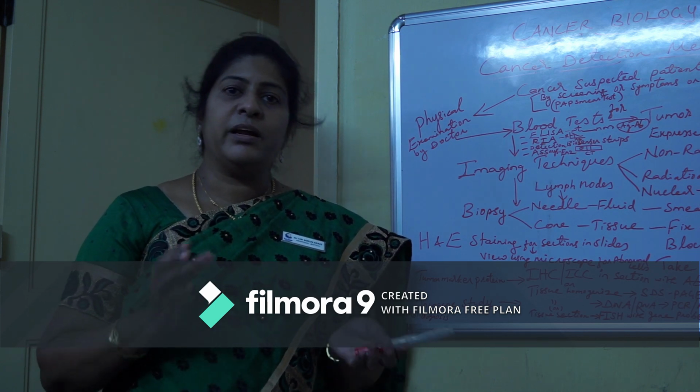What do they do in the blood test? In the blood, when we have a cancer, certain markers will be circulating in the blood. So that is a very easy method to detect. Instead of taking the tissue from the cancer site, which is a more tedious process, we can test these markers in the blood. So which are these markers? These markers are nothing but the abnormal or overexpressed or changed molecules which are circulating in the blood.